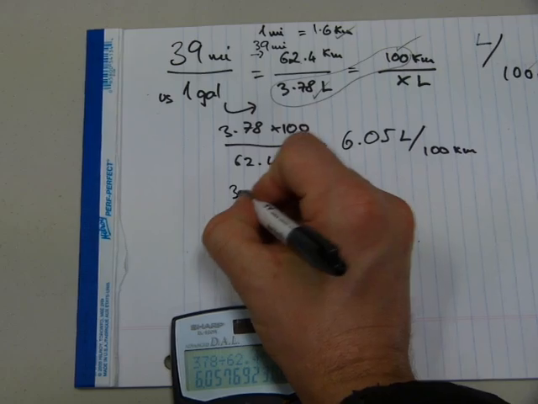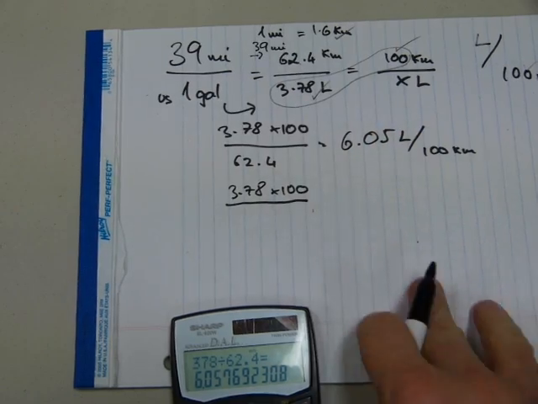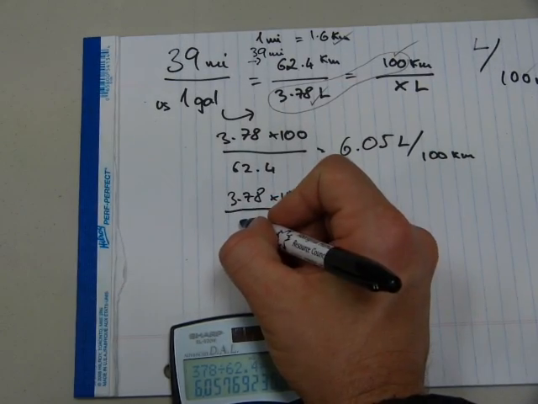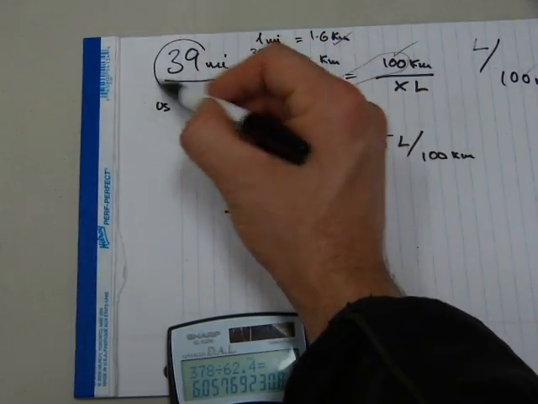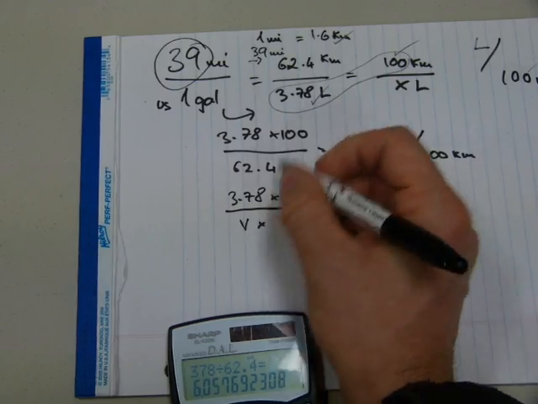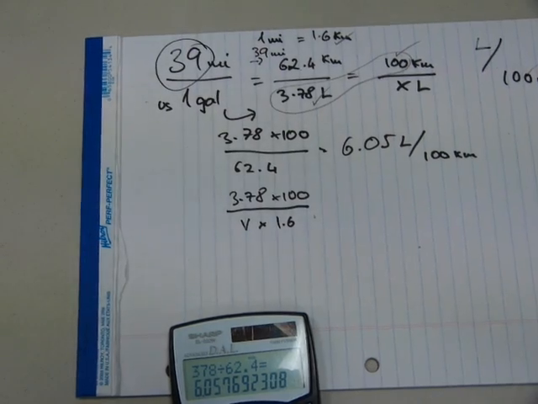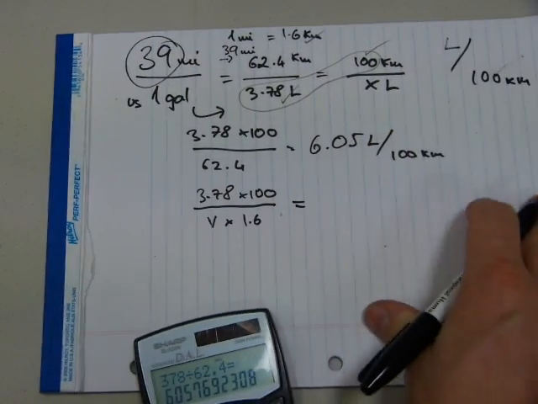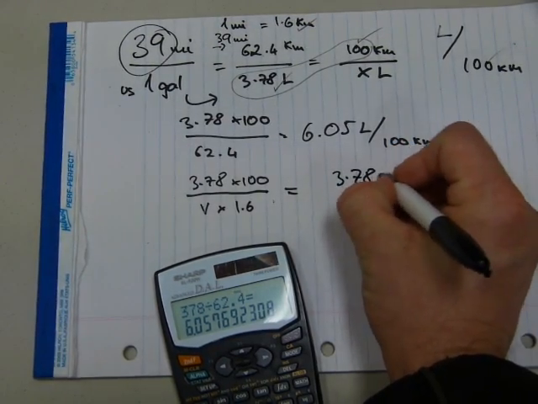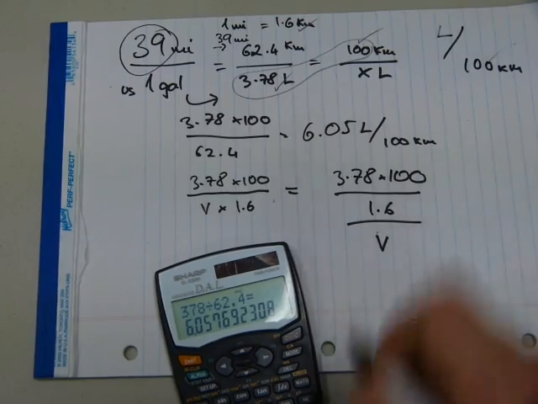The 3.78 was multiplied by the 100, and that 62.4 number was created by the variable, the 39 miles per gallon. So I'm just going to write V for variable. It was multiplied by the 1.6 because it is 1.6 kilometers in a mile, and that fraction is the same as 3.78 times 100 divided by 1.6 divided by the variable.